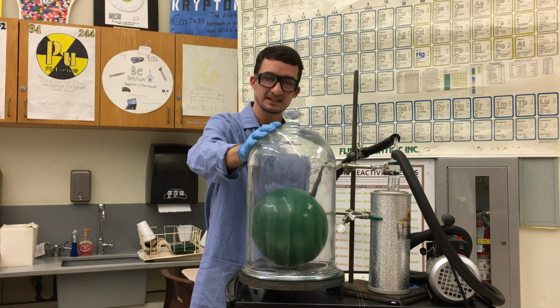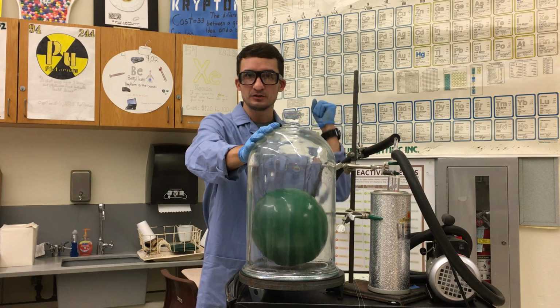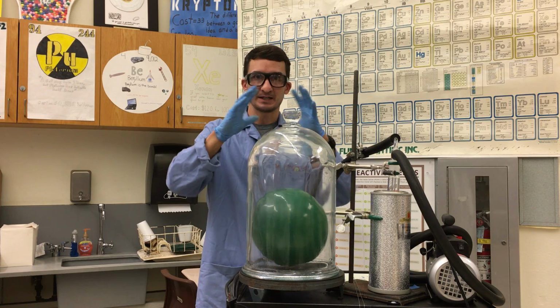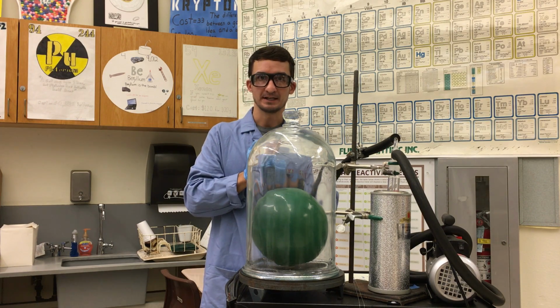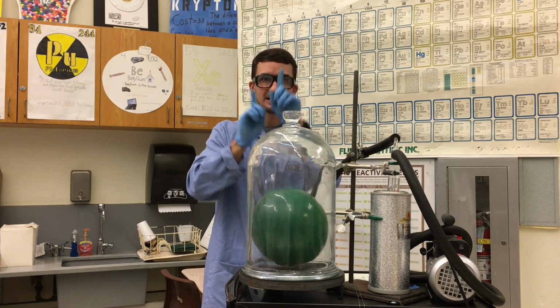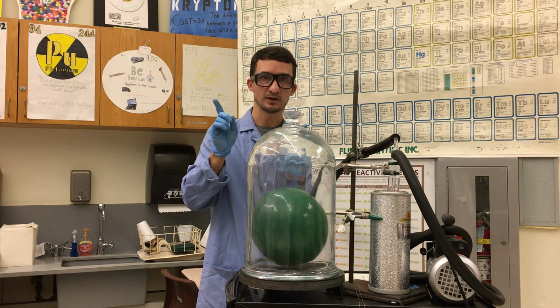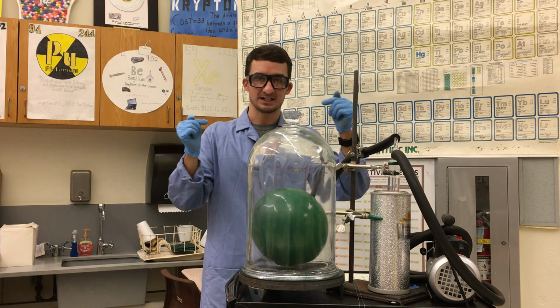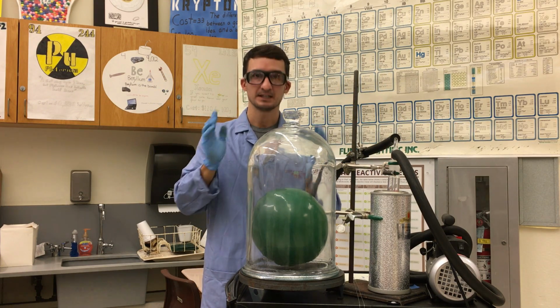Now, inside the bell jar, the vacuum pump has removed a bunch of gas from the space around the balloon. So now the gas particles inside pushing out are the same as before, but there are not as many gas particles on the outside pushing in on the balloon.